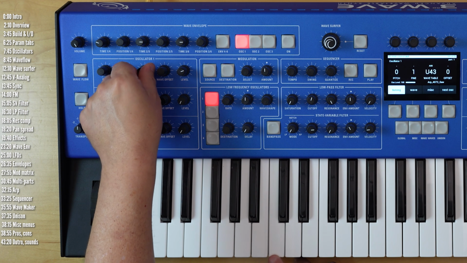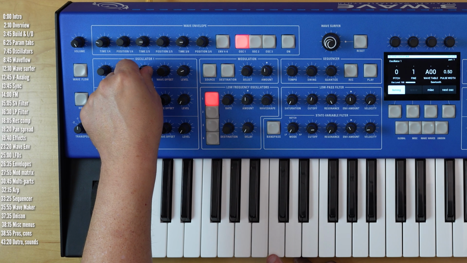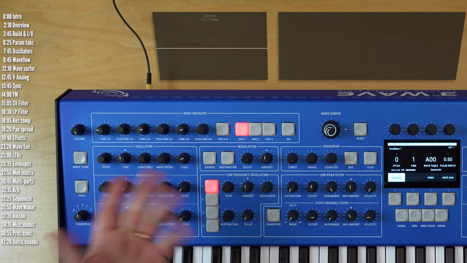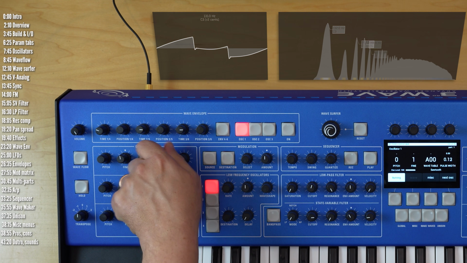So those are the built-in and user wavetables. Let's move on to the virtual analog oscillators. The offset parameter isn't relevant here, so in this case it lets you change the waveform.